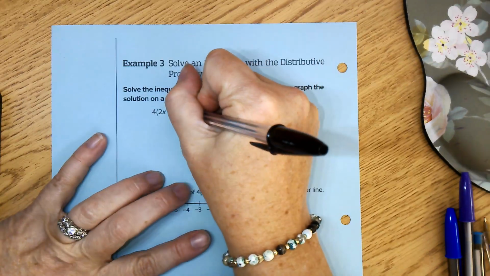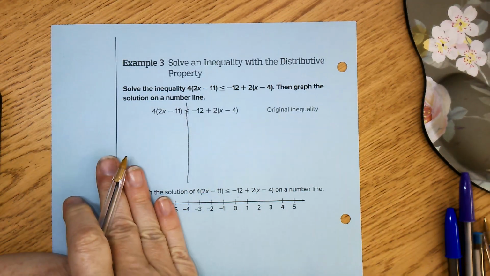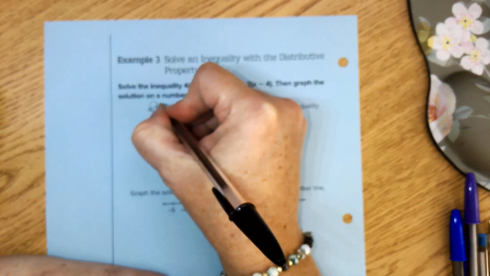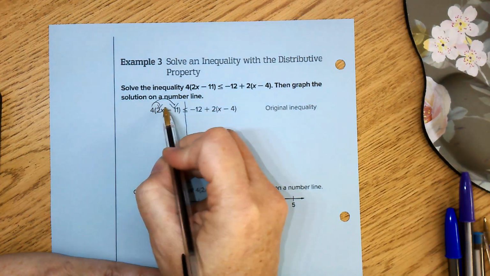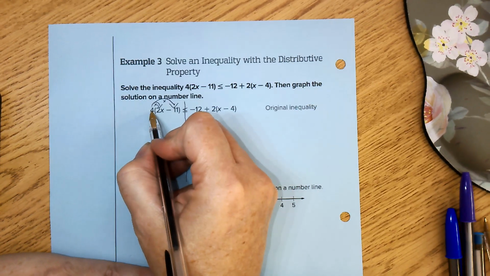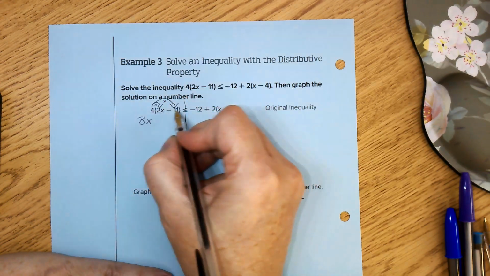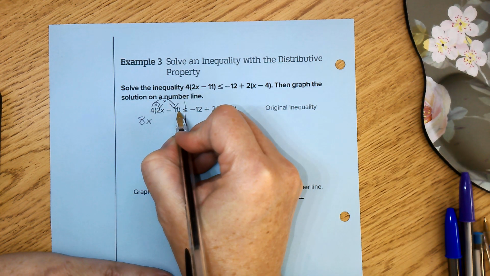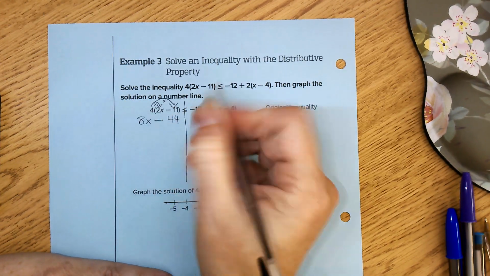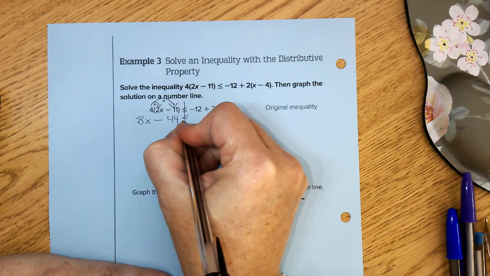First thing I always do, I'm going to put my line down my sign. I'm going to deal with my left side first. Okay, so on my left side, I have my parentheses. This 4 on the outside is going to distribute to both terms. So that means it's going to multiply times both terms. Okay, so 4 times 2x is 8x. 4 times negative 11 is negative 44. Okay, it's on this side. Bring down here.